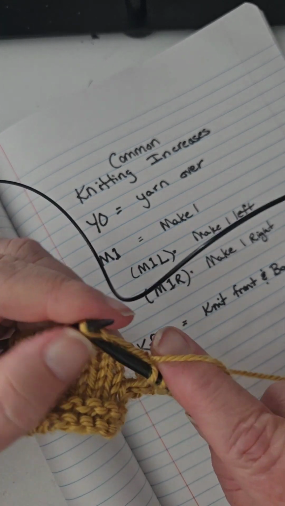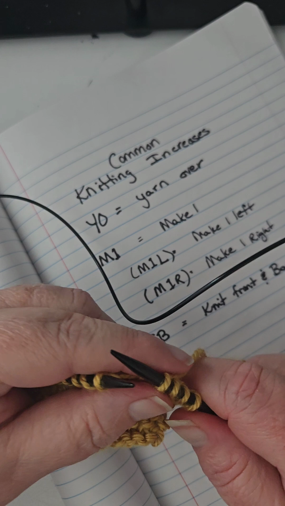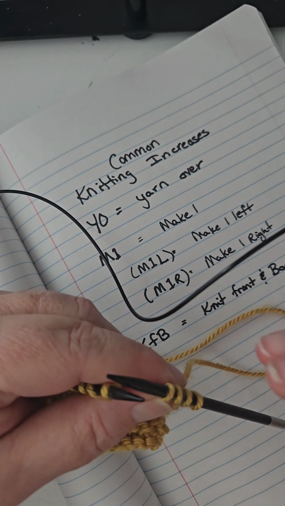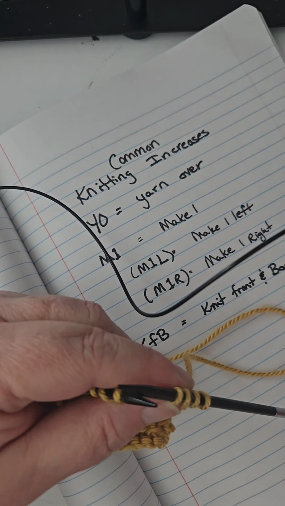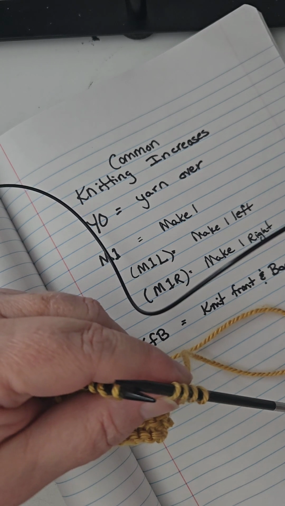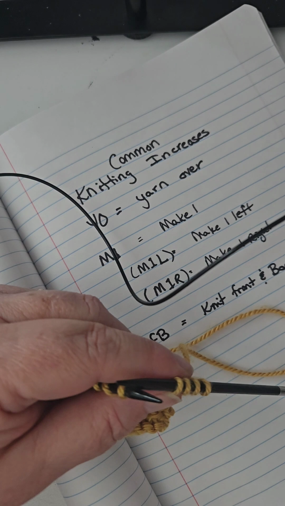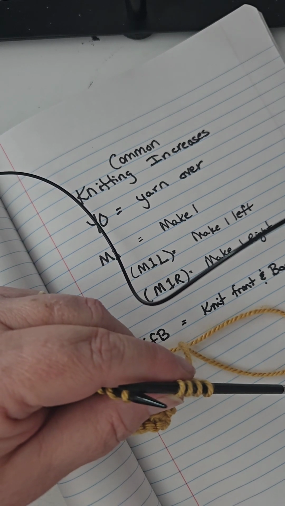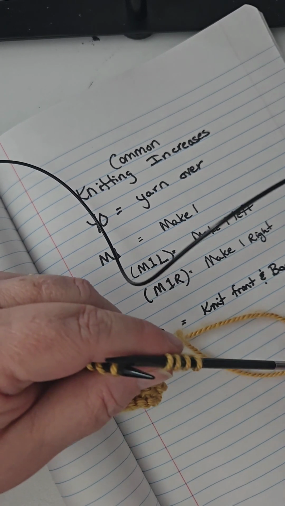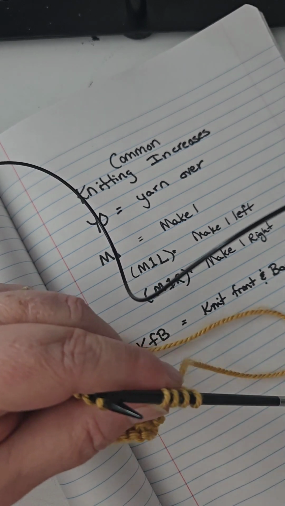These kind of increases are often used when you're doing color work yoke sweaters, or you want a nice increase that does not leave a hole. An experienced knitter can look at it and find where it is, but it doesn't instantly say, hey, I increased a stitch here. It's blended into the work quite nicely.